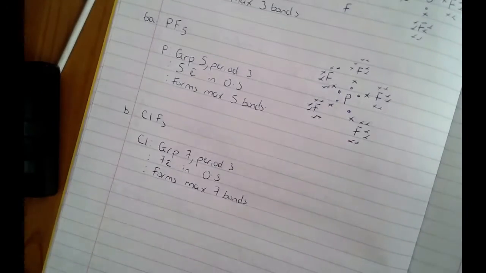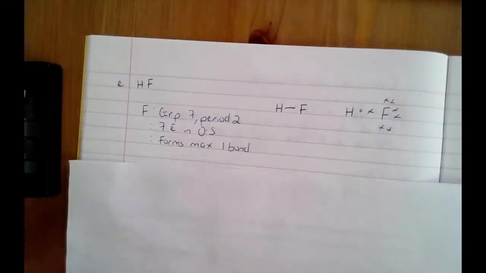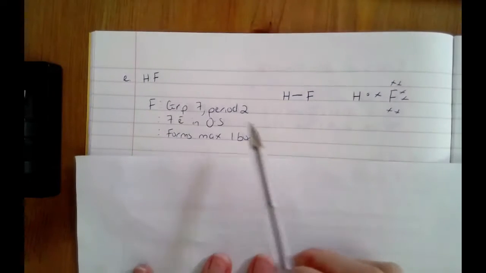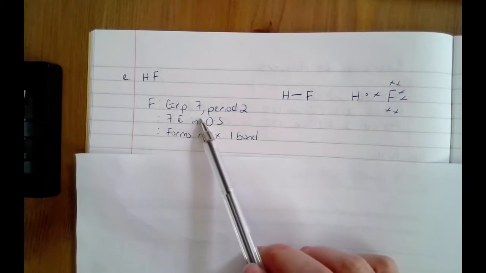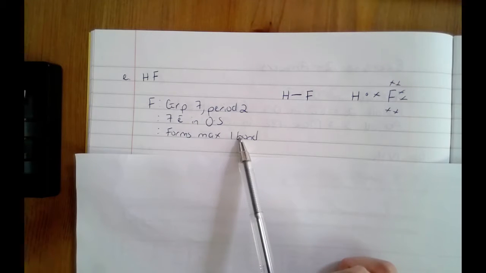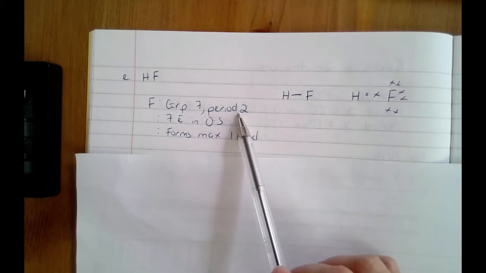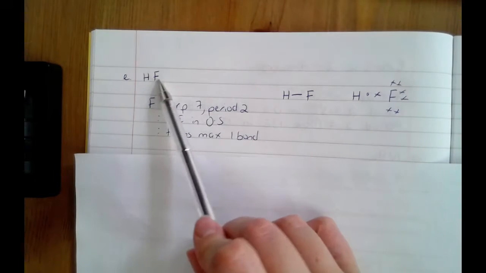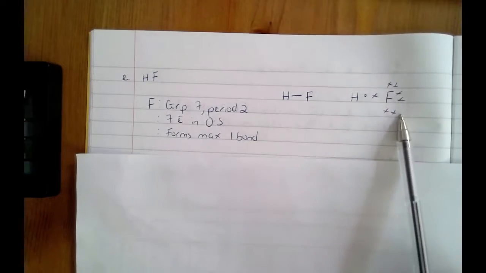If we flip over to the next page, have a closer look at fluorine. So here I've got HF. Fluorine's in group 7, but it's in period 2. So even though it's got 7 electrons in its outer shell, it cannot form 7 bonds. It can only form 1 because the outer shell cannot exceed 8 electrons because it's in period 2. Here anyway, we can just see it's forming 1 bond with hydrogen, HF. It's going to look like this.